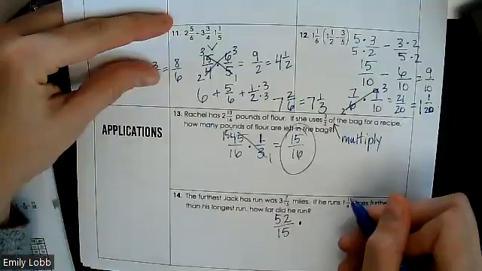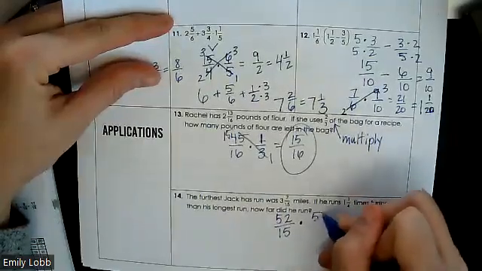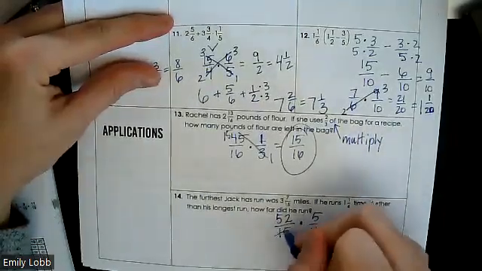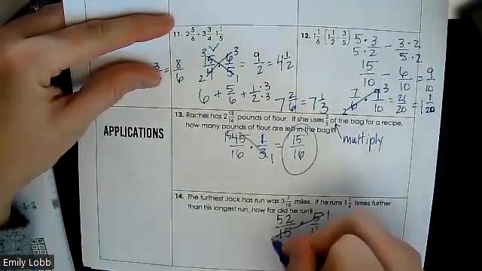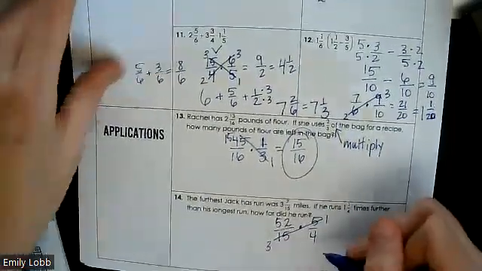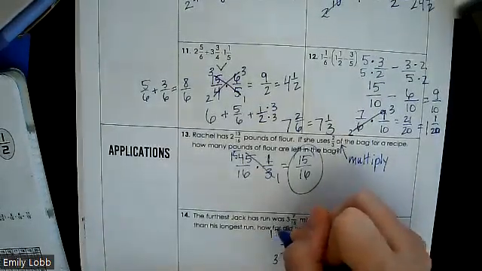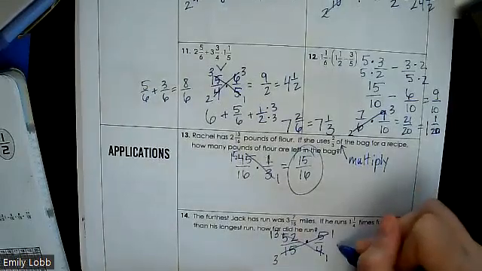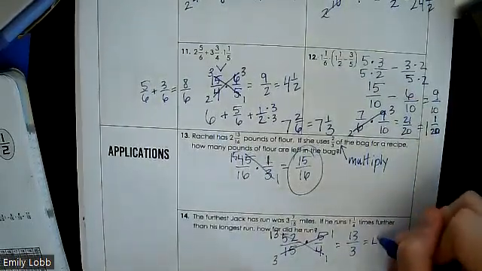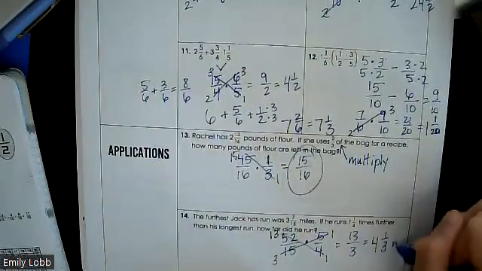4 times 1 is 4, plus 1 is 5/4. So we can take 1 and 3. Can 4 go into 52? Yeah. 13 and 1. So 13/3 is 4 and 1/3 miles.